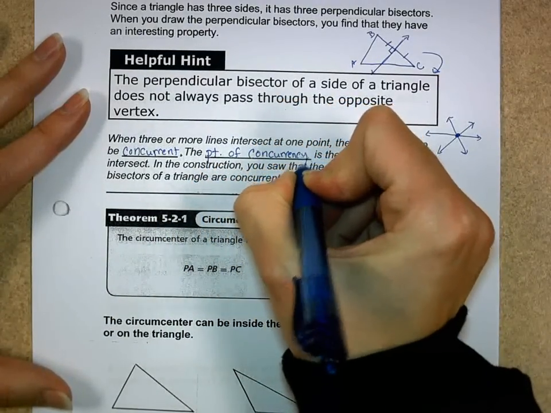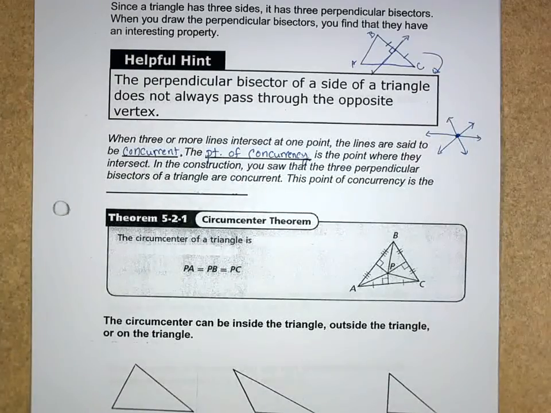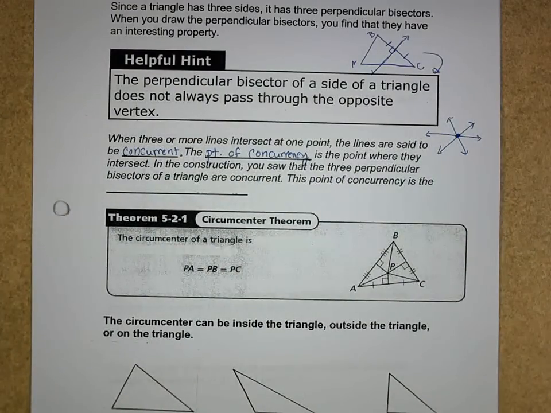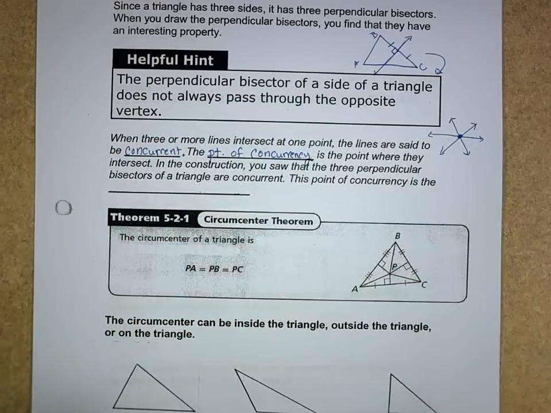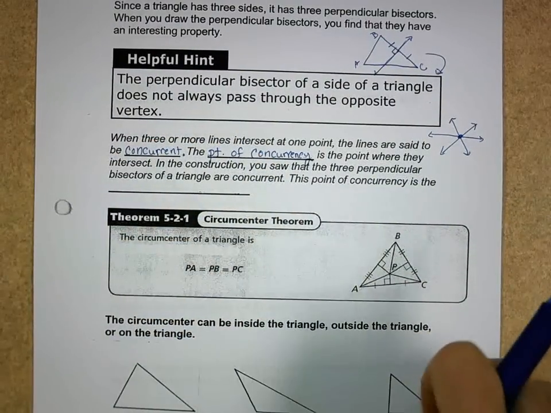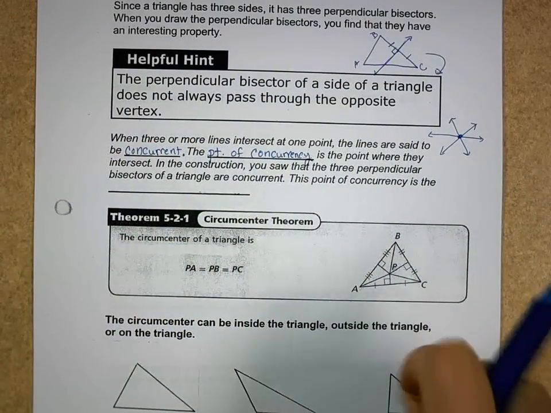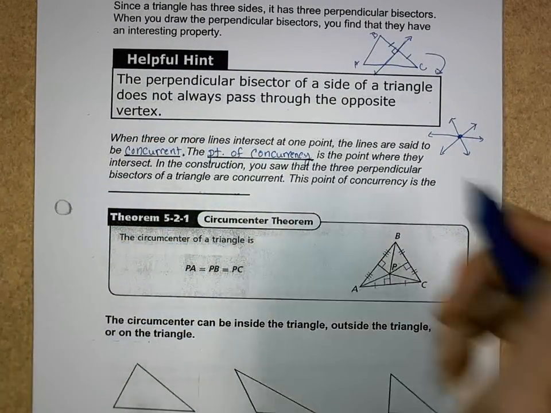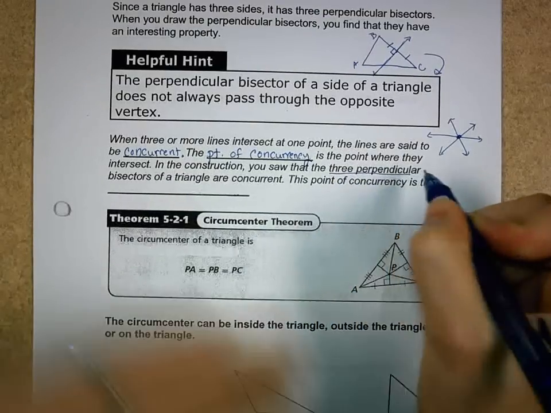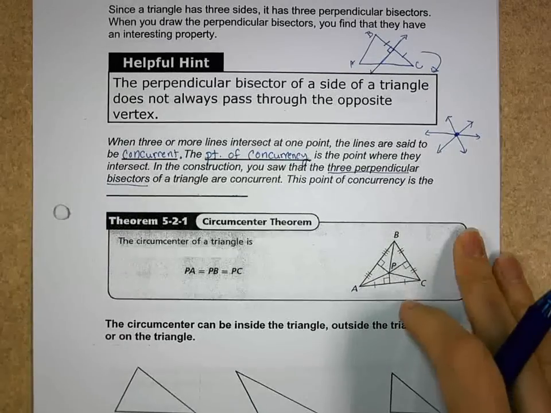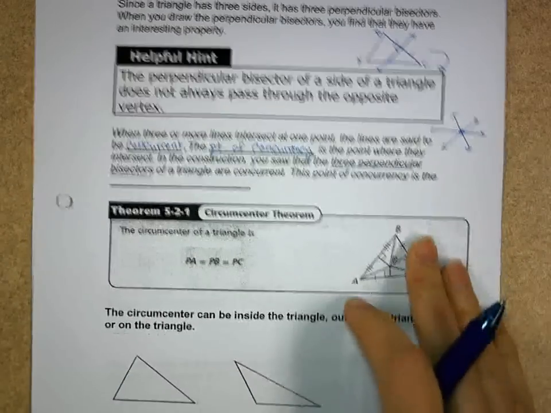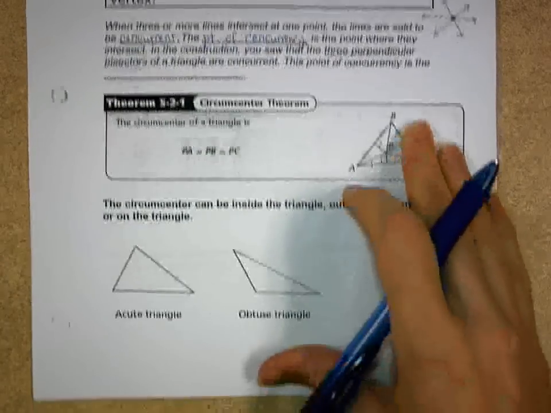So today, our whole lesson is about how we form points of concurrency. Now, when we do constructions, which are down below, you're going to see how we form the point of concurrency. When I have 3 perpendicular bisectors, they will have a point of concurrency. Now let me show you down below what I'm talking about, and then we'll come back up.